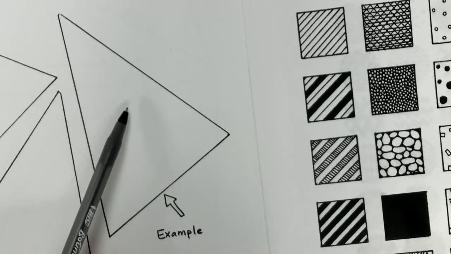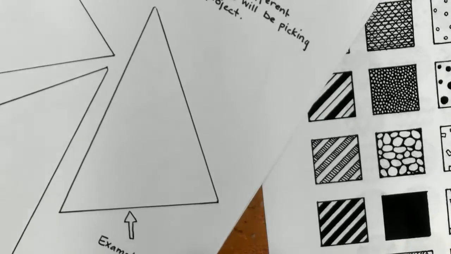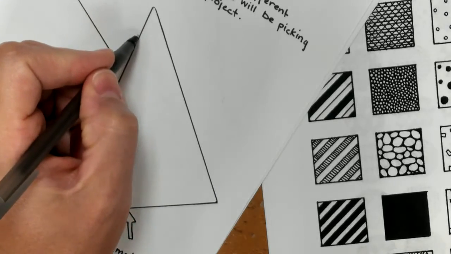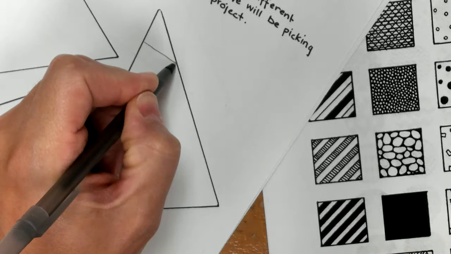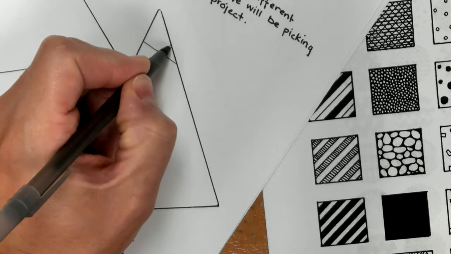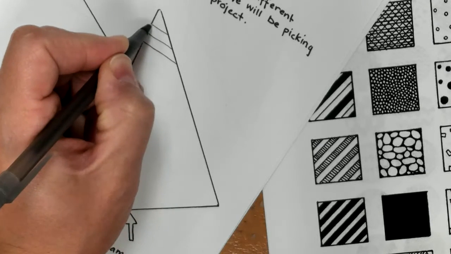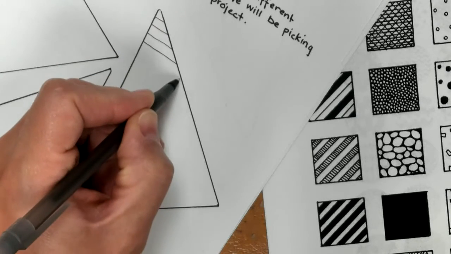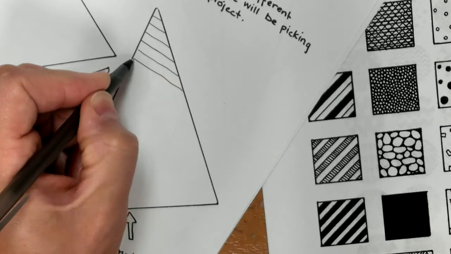Well, it's really not that hard, but you've got to decide, all right, what direction do I want those lines going? So I'm deciding that I'm going to go across this way. I'm going to make lines that are all evenly spaced. Like this.